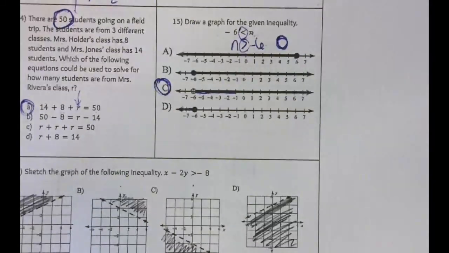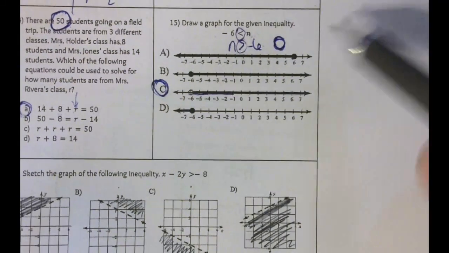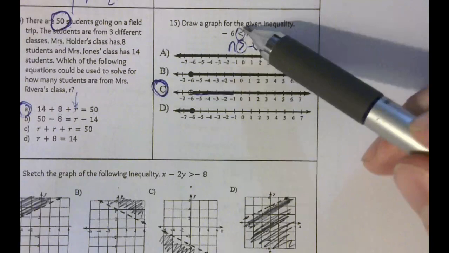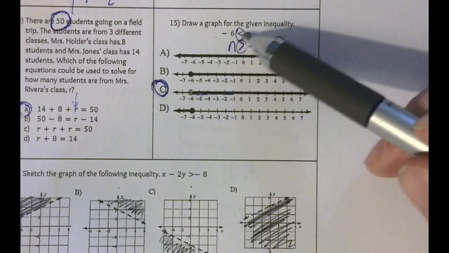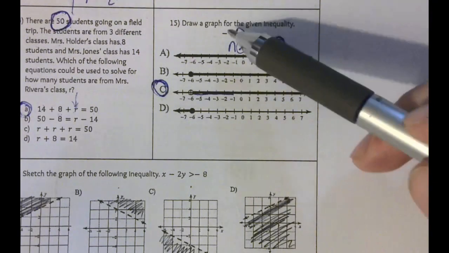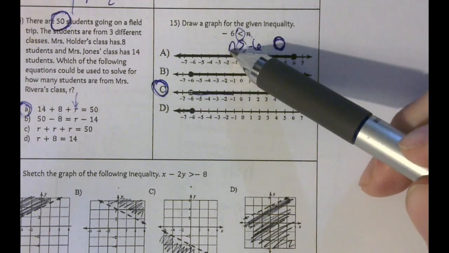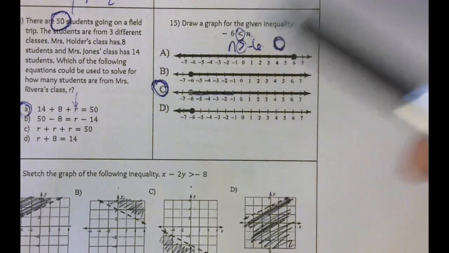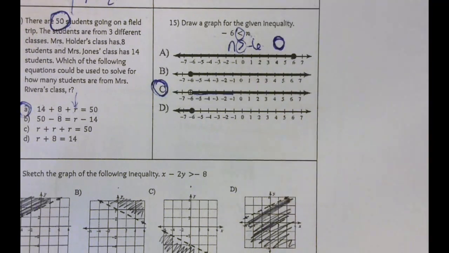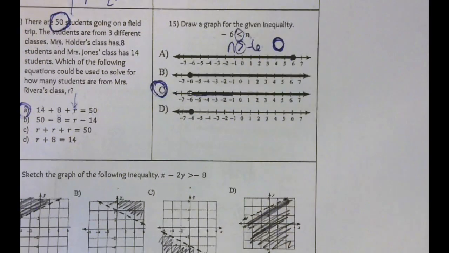I know a lot of middle school teachers just kind of taught you to look at that sign and go whichever direction it tells you to go. And that is true, but only true if the variable is on the left-hand side like it typically is, like this. If the variable gets pushed over here, then it kind of throws you off a little bit. So just be aware of what's actually happening.